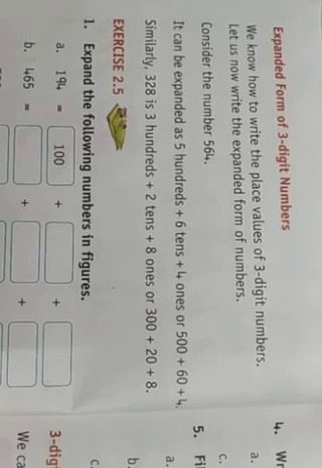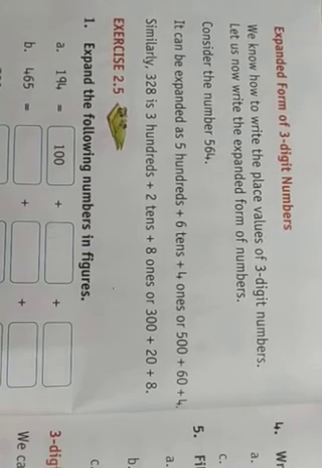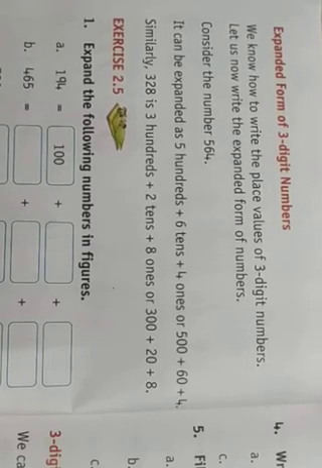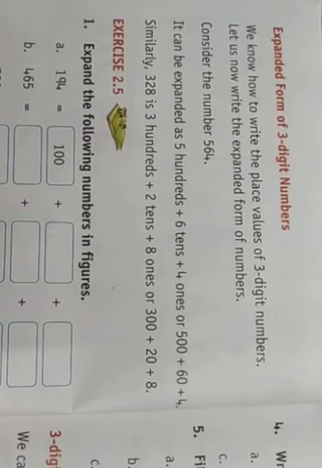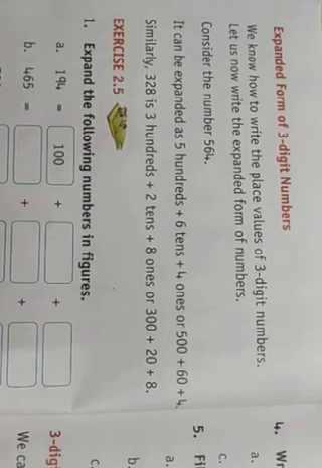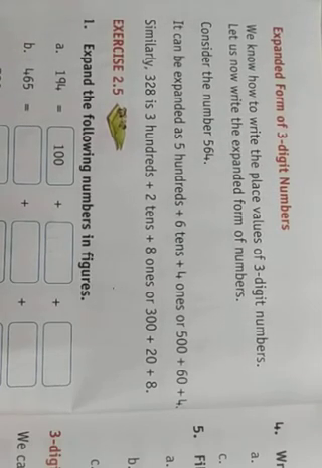So how do we expand 2-digit numbers? The expanded form of 14 is equal to 10 plus 4, right? For example, 53 is 50 plus 3, okay? 92 is 90 plus 2, 74 is 70 plus 4, 78 is 70 plus 8.